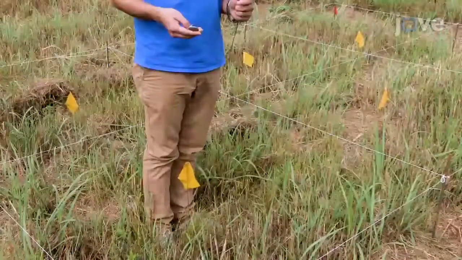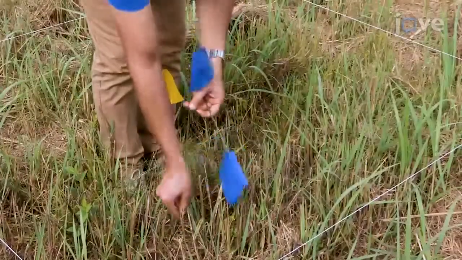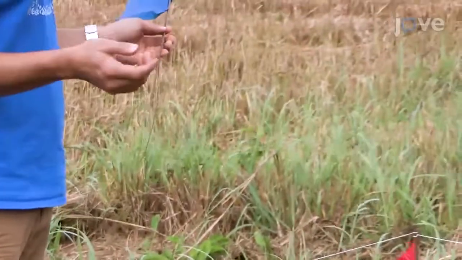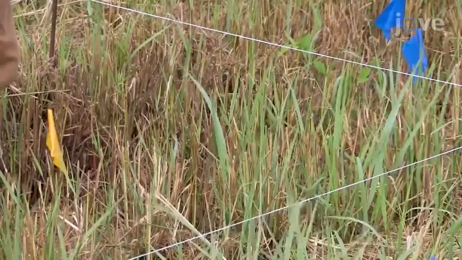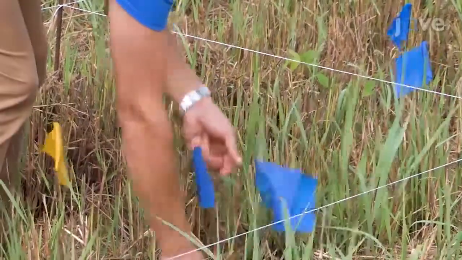Stand on the centroid in the circular zone with closed eyes, and throw a small stone in a random direction and distance from the centroid. If the stone is dropped outside of the circular area, do it again until the first sampling location is identified.